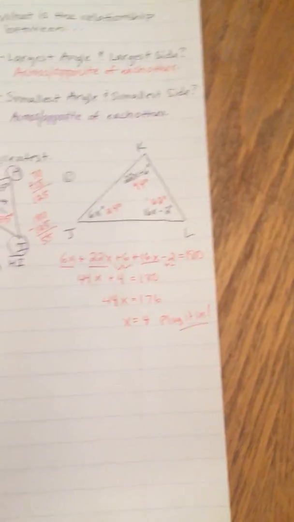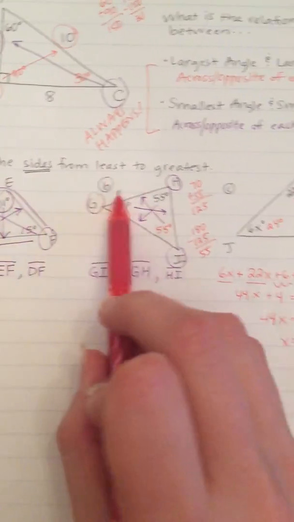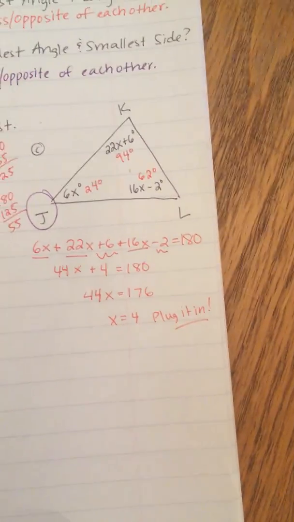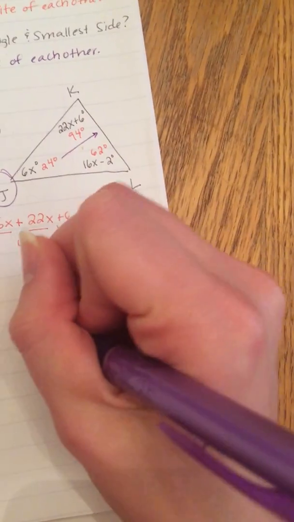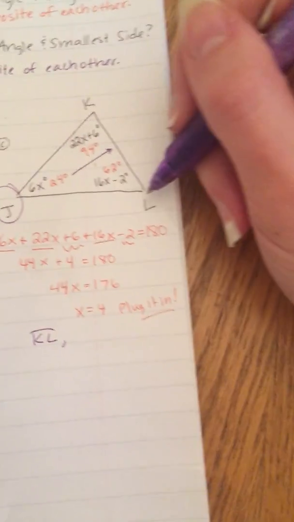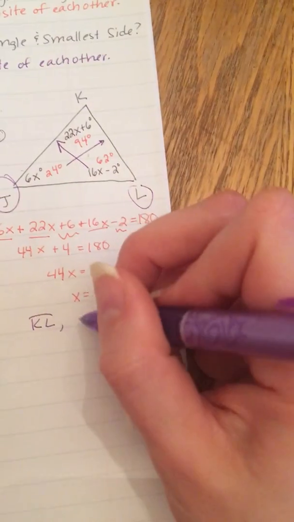So now that we have all three of our angles, we can then answer the question, which is name the sides from least to greatest. So across from the smallest angle, which is angle J, would be which side? KL. Across from the middle angle, which would be angle L, is side JK.